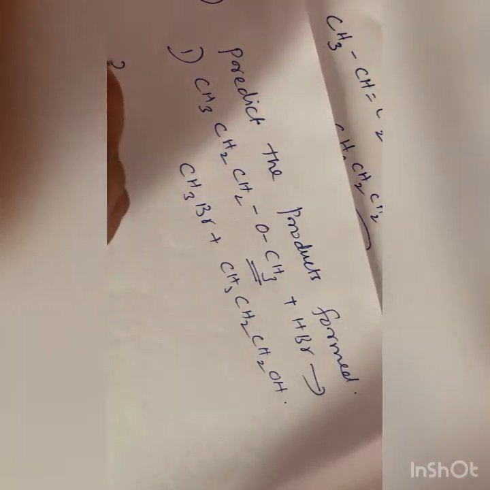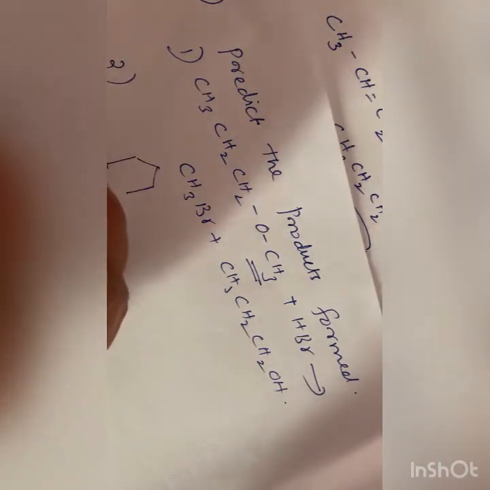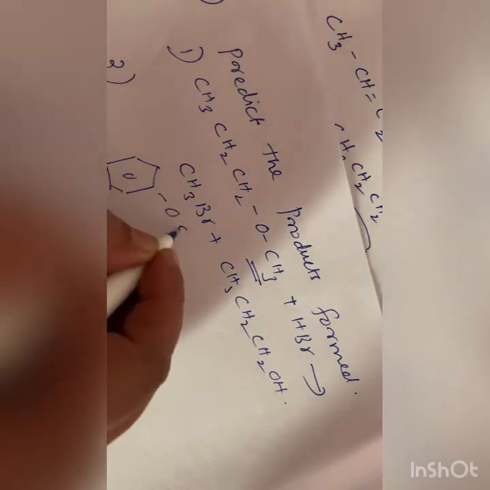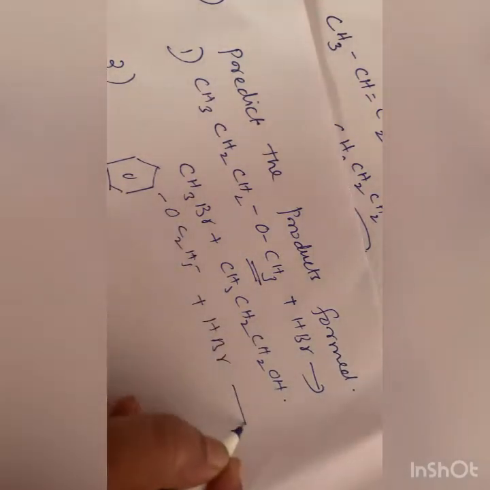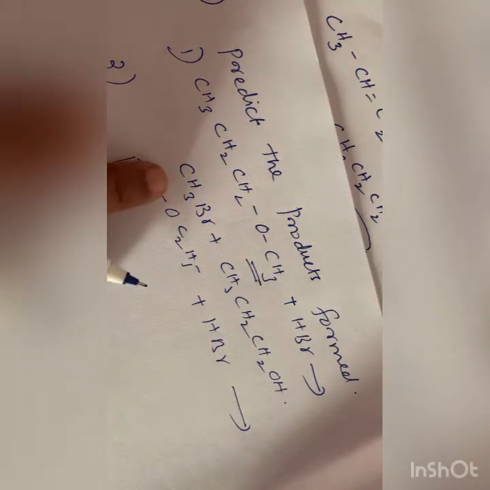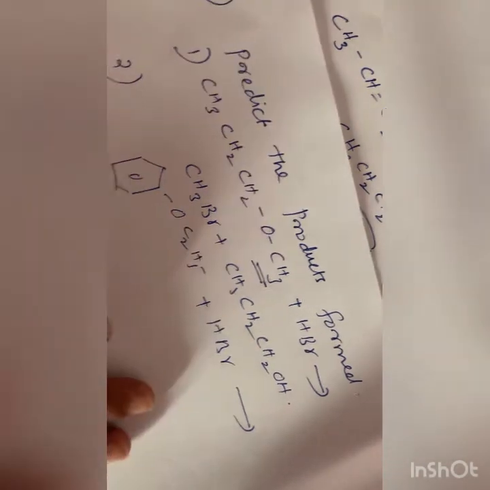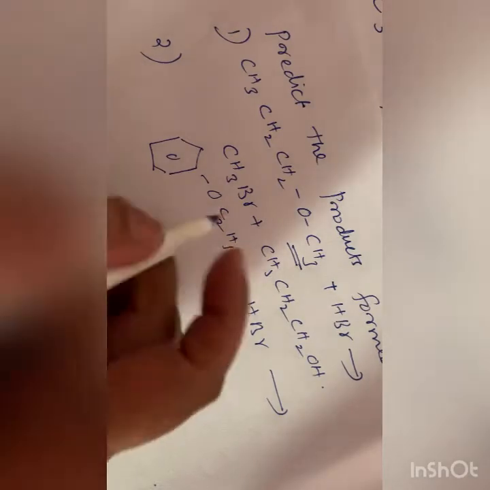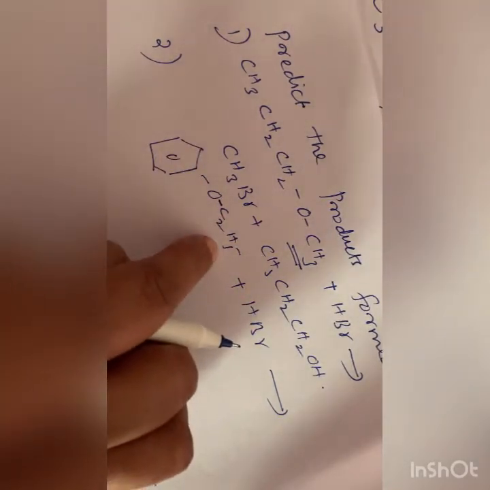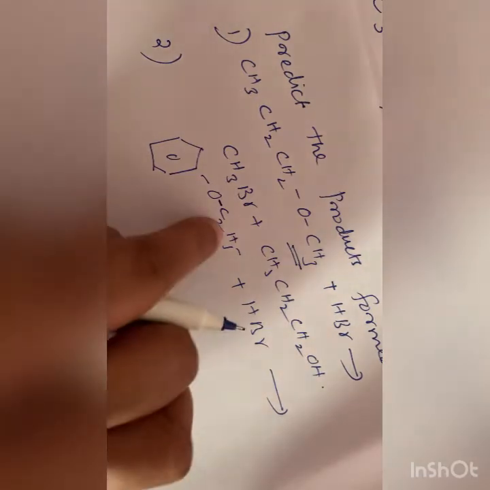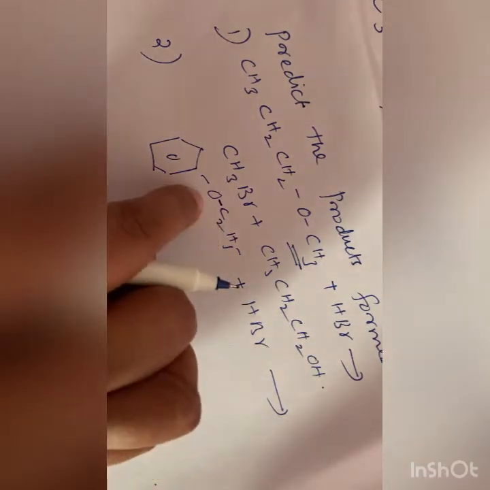Now second one, this is benzene with OC2H5 plus HBr. Here one side of oxygen is benzene and the other side is an ethyl group. This is the bulky group and this is the small group. So Br will add to C2H5 and oxygen will take hydrogen.